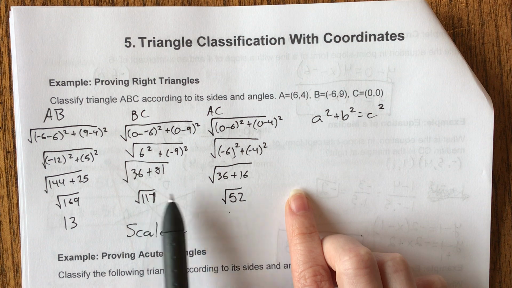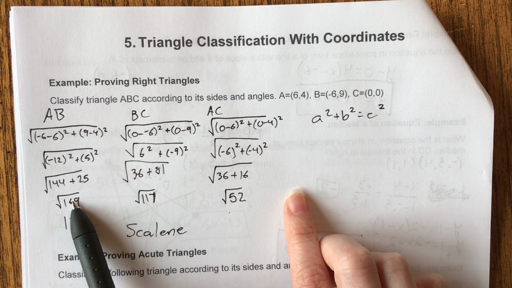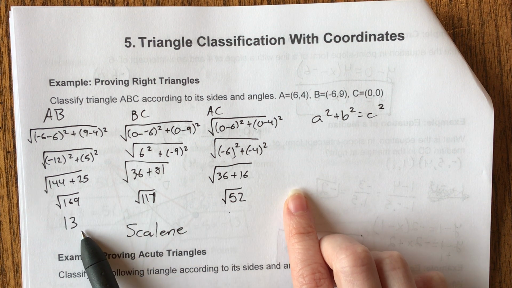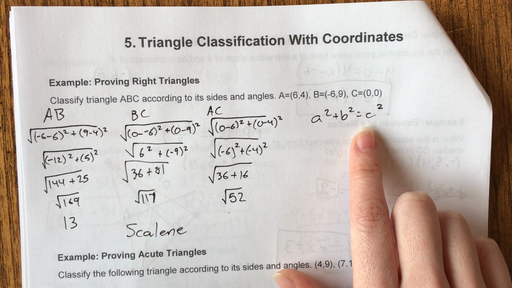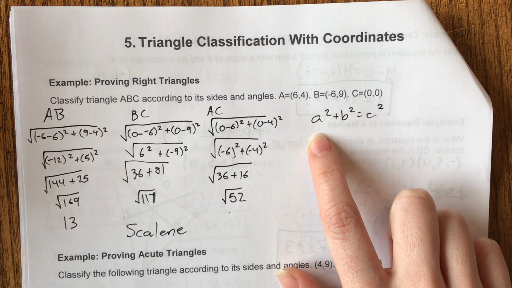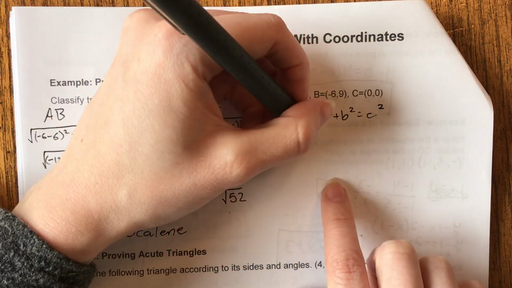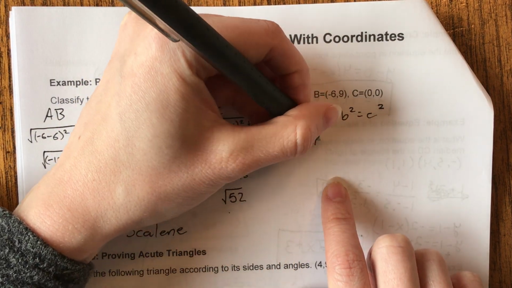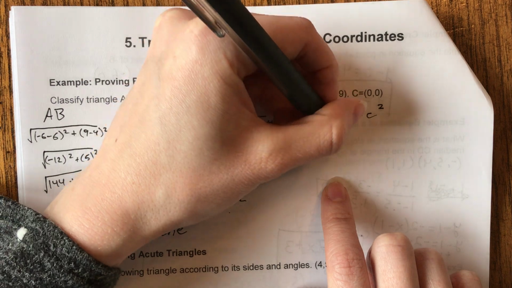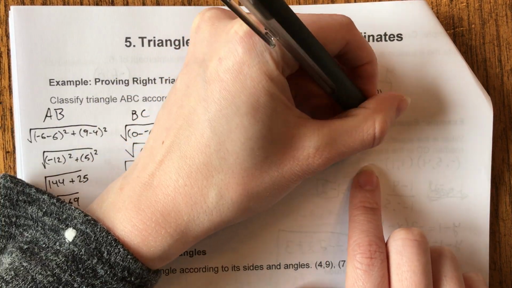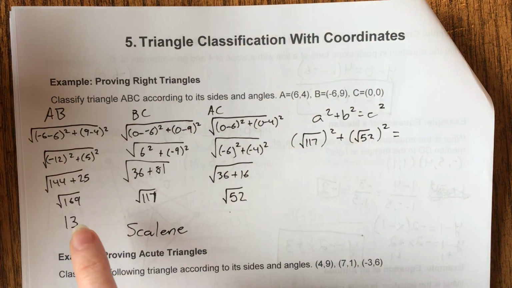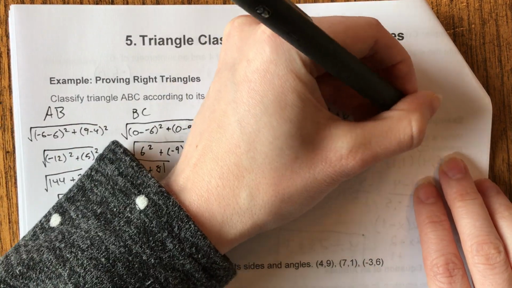So I know that these two are A and B, and I know that the square root of 169, or 13, is C, since that's going to be the longest side of the triangle. So I'm going to go in here and I'll put these in. I'll take A squared, so I'll say that's the square root of 117 squared, plus B squared, and that's the square root of 52 squared, equals C squared, and that's going to be 13 squared.